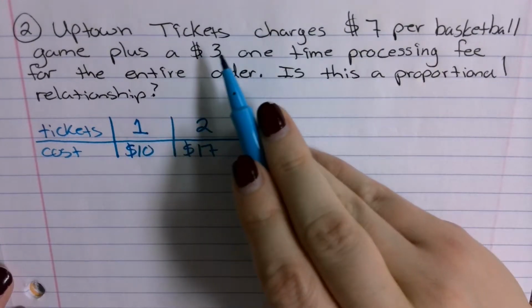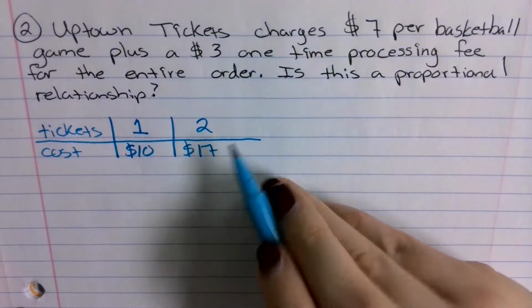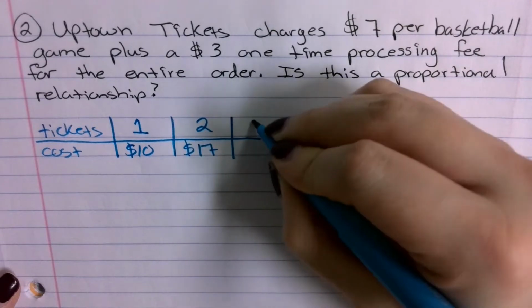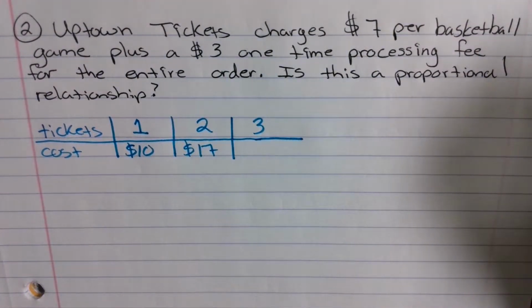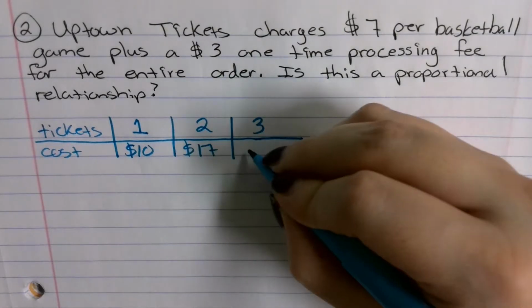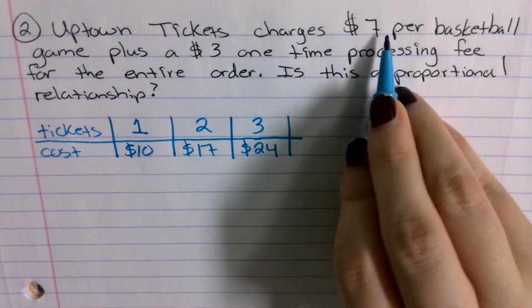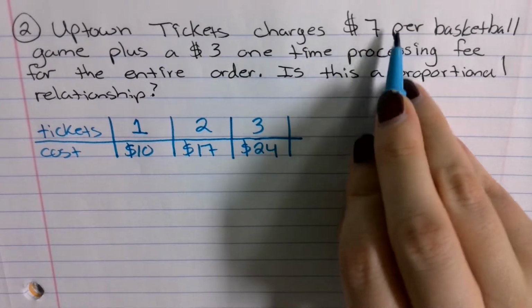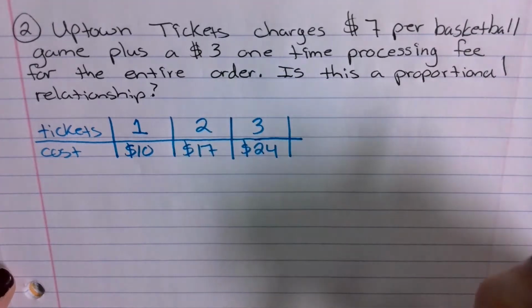And then your $3 processing fee. So 14 plus the 3 gives you 17. If I pay for 3 tickets in my order, what will that be? 24. Good. Again, 3 times 7 is $21 for just the tickets, plus your one-time $3 processing fee.